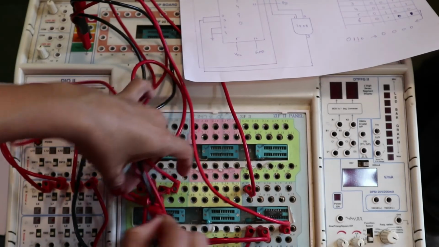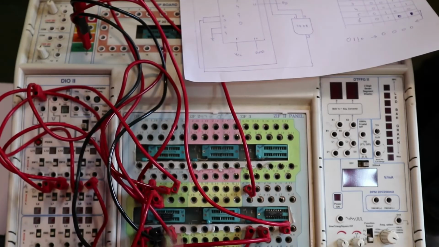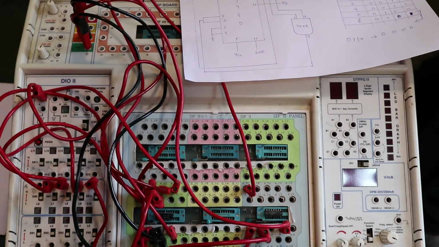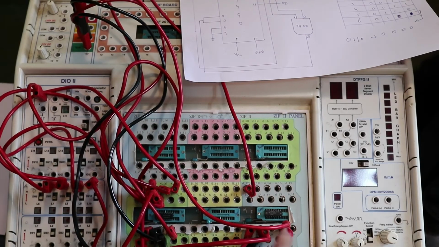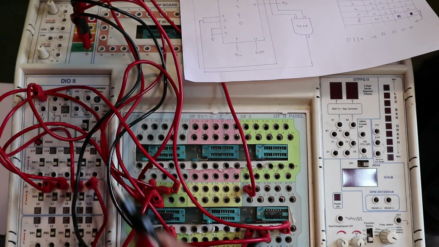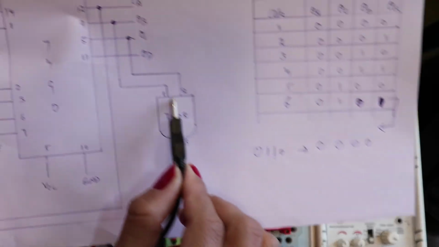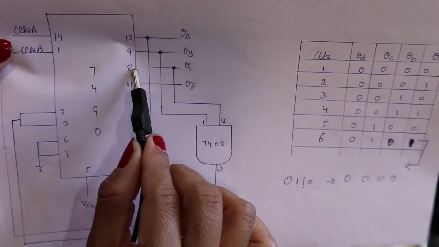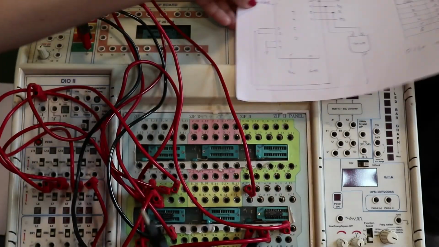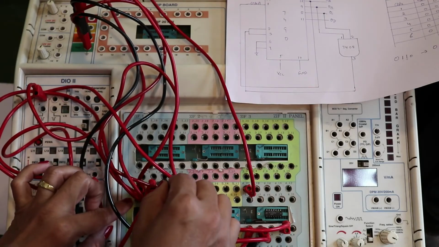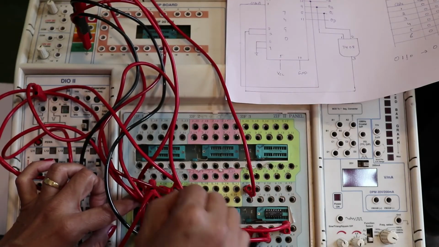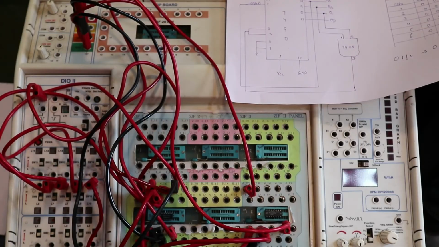So here is the 9th pin, right? Then pin number 2 of the AND gate. So this is my AND gate. Pin number 2 of the AND gate is going to join to the 8th pin. So we will check where is the 8th pin. So here is the 8th pin.